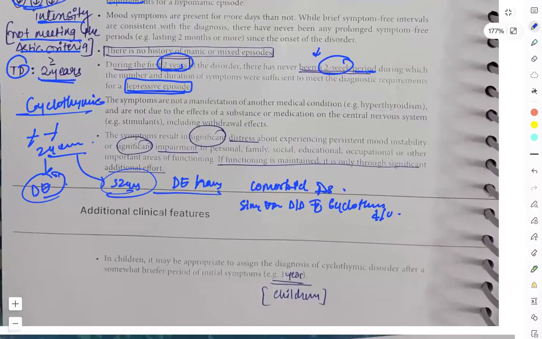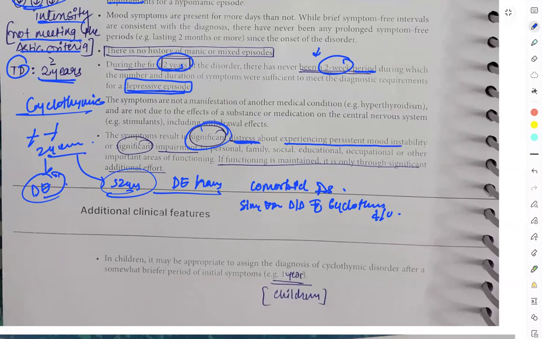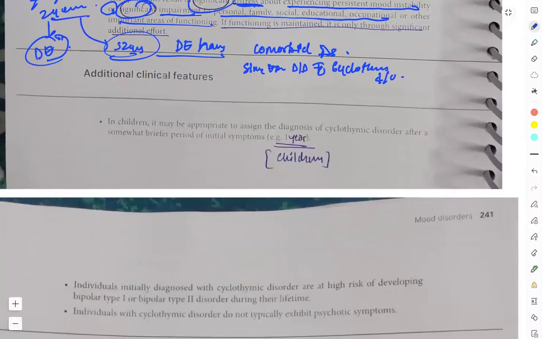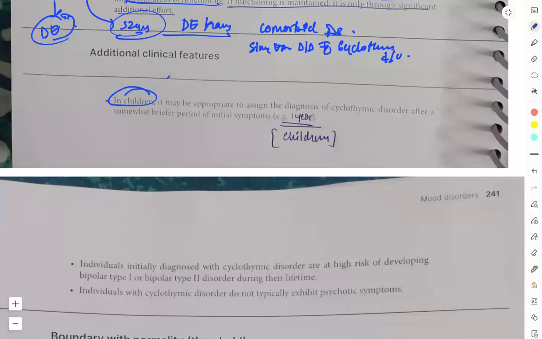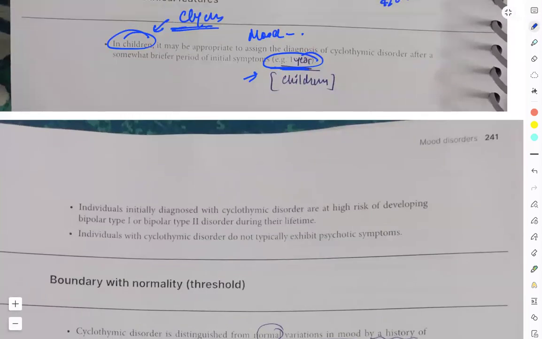Another thing regarding cyclothymia is there's significant distress about experiencing persistent mood instability, or there might be significant impairment in functioning domains of life, not necessarily all, but either family, social, educational, occupational. How do you classify children as having cyclothymic disorder? Well, they might be having the same thing. Mood might usually be irritable, but the symptom duration is decreased to 1 year.